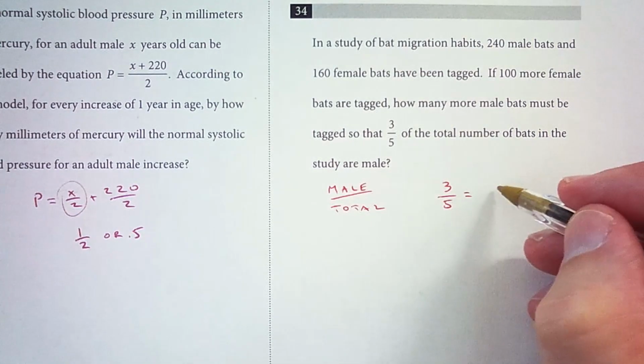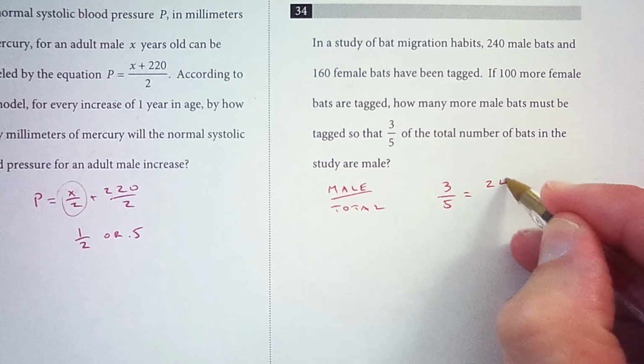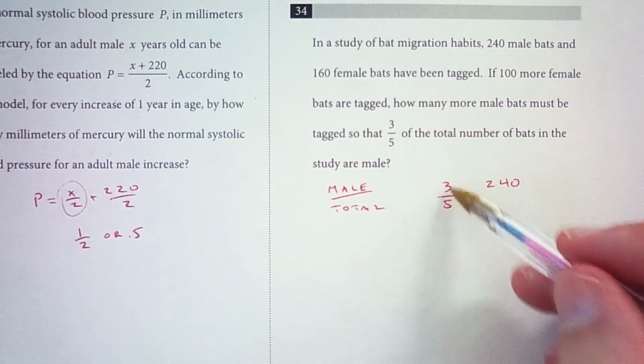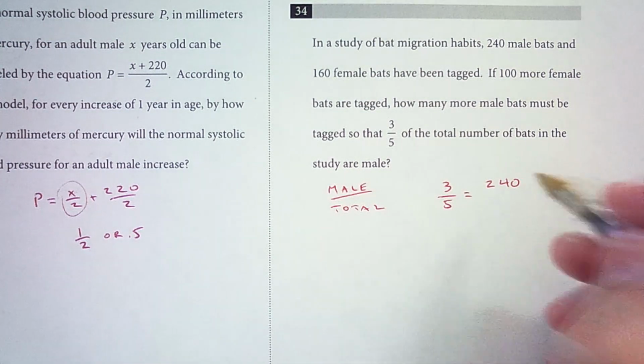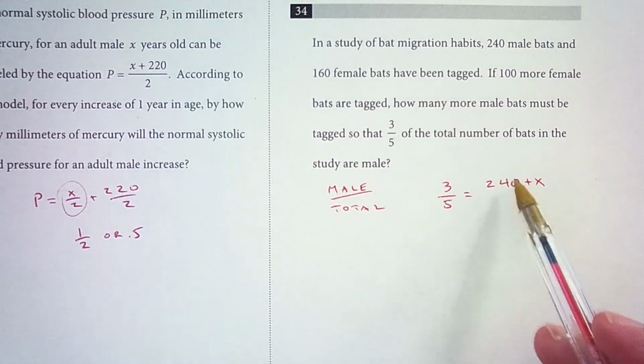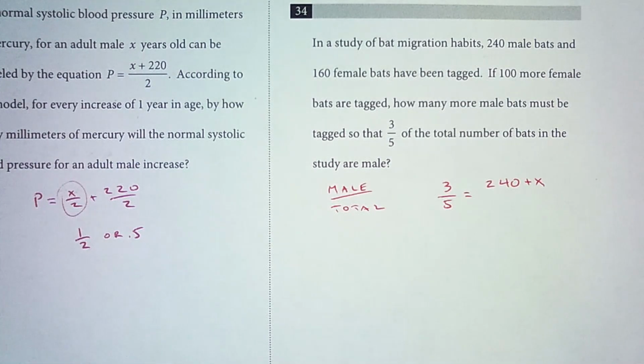Okay, but the other side of the proportion, we're starting with 240 male bats. But we're going to have to add some number of male bats in order to keep the ratio at 3:5. We don't know that number of bats yet, so we're just going to call that X. So the 240 that were already tagged plus some number of bats.